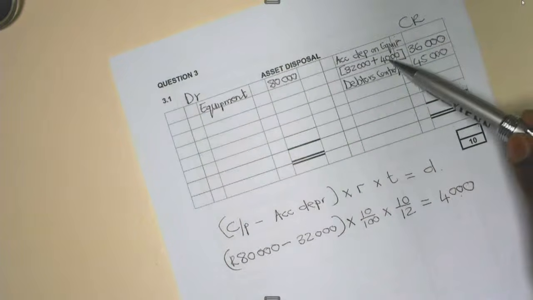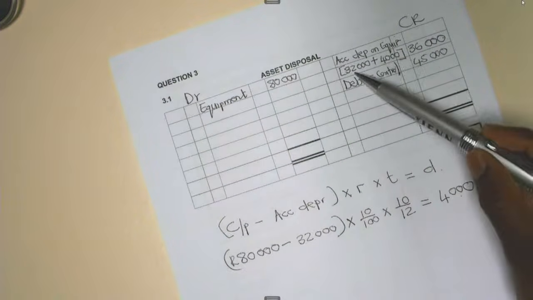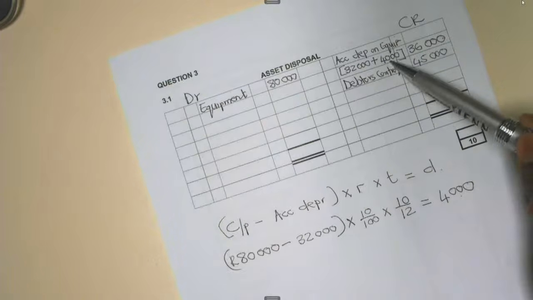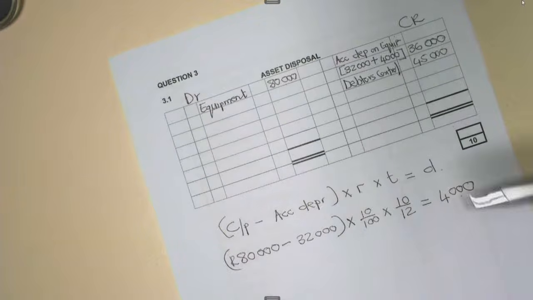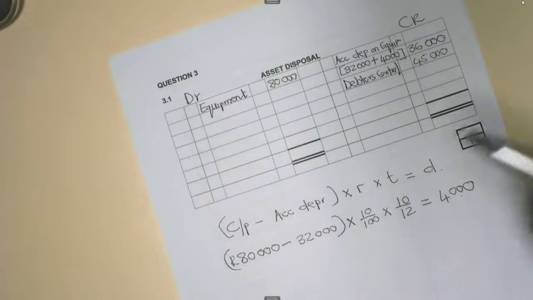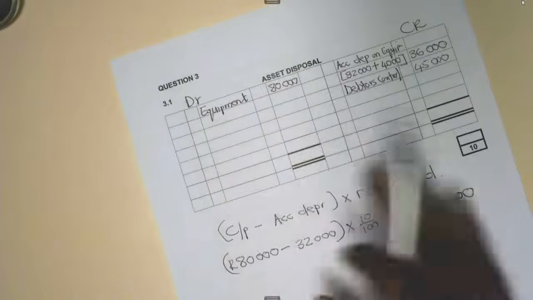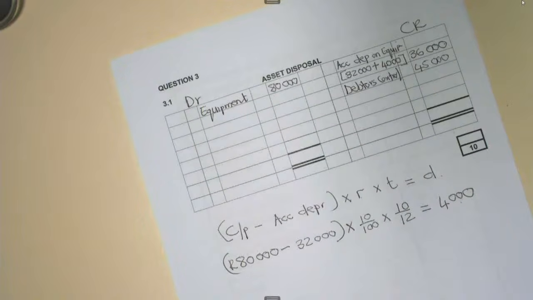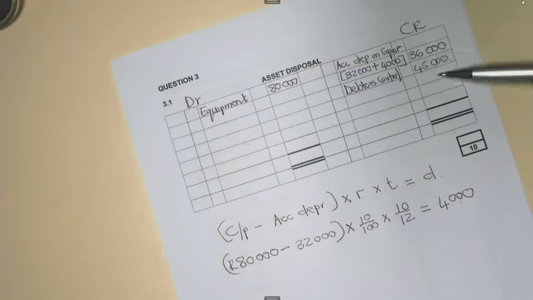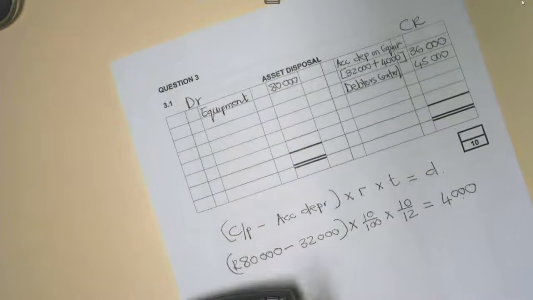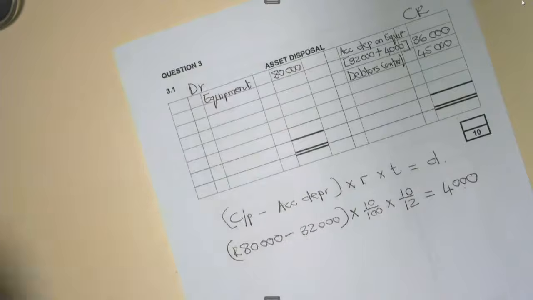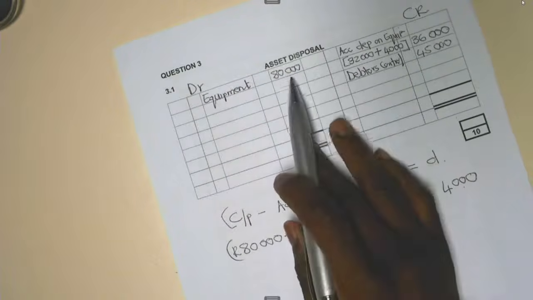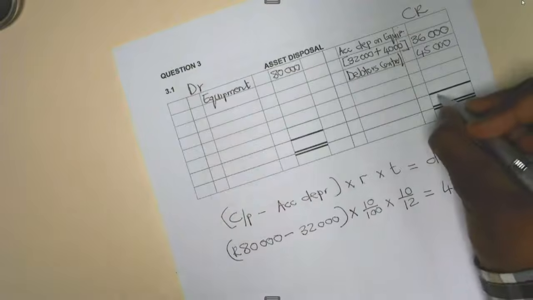We've worked out the accumulated depreciation. Last year it was 32,000 plus this year 4,000, right? Then it gives you 36,000. Now, next movement, we need to check, did we make a profit or did we make a loss on this particular equipment? So you need to check which side is the biggest, right? When you take 36,000 and you add it with the 45,000, it gives you 81,000.